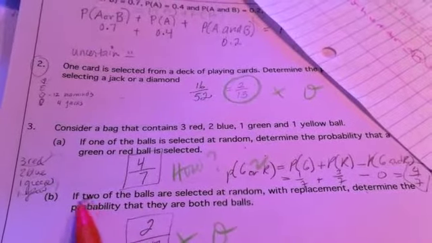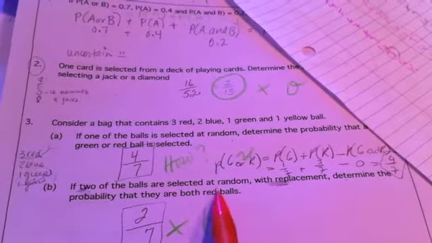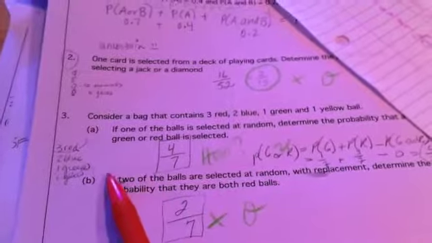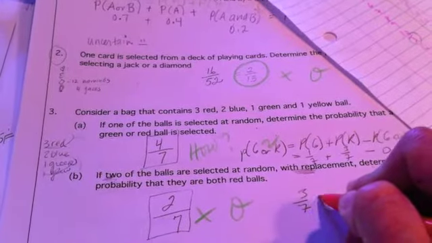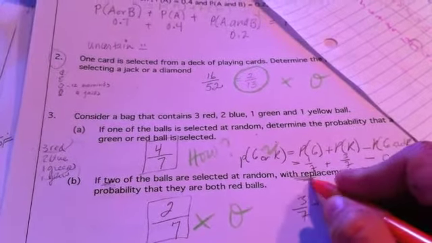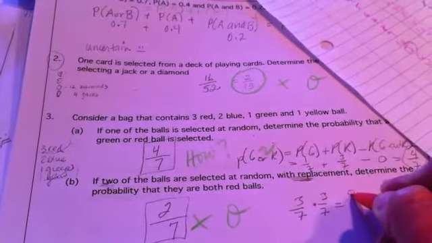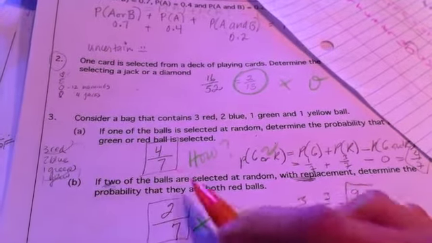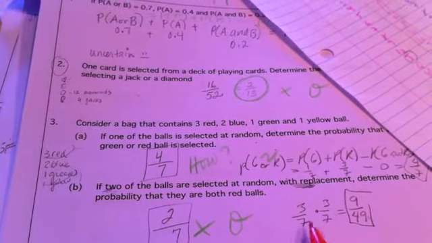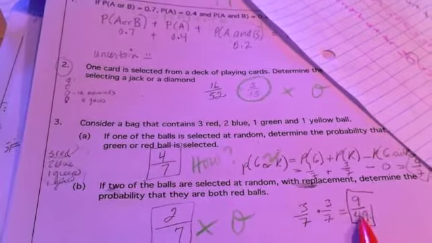For this next part, though, now you're selecting 2 balls with replacement. So determine the probability that they're both red. So for your first ball first, the probability of getting red is 3 out of 7. And then when you pick again, you picked with replacement, so the probability is still 3 out of 7. So 3 out of 7 times 3 out of 7 is 9 out of 49, and that's what they're looking for on that one. So if you're selecting 2 balls, make sure you give them 2 probabilities, one for the first probability and one for the second probability. Multiply them together.